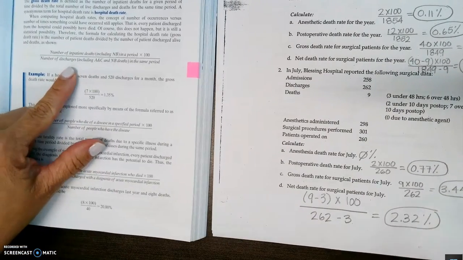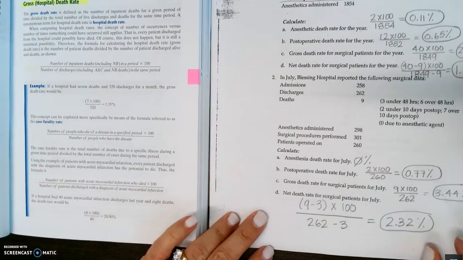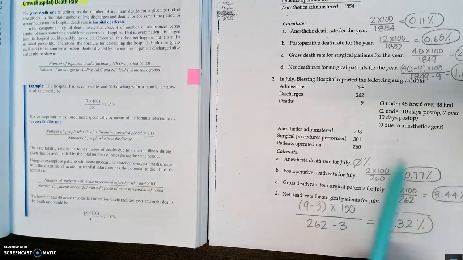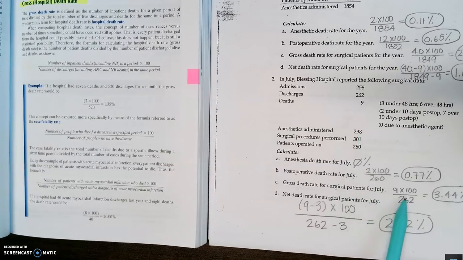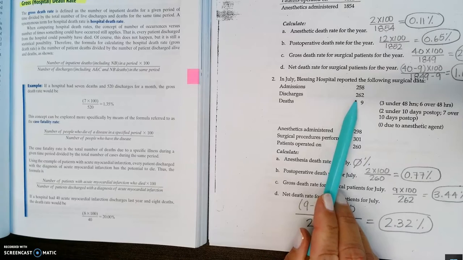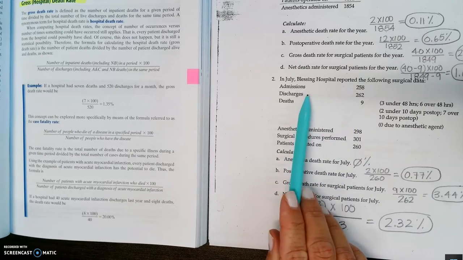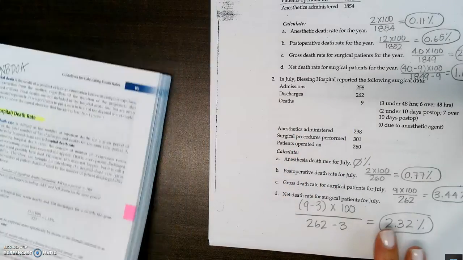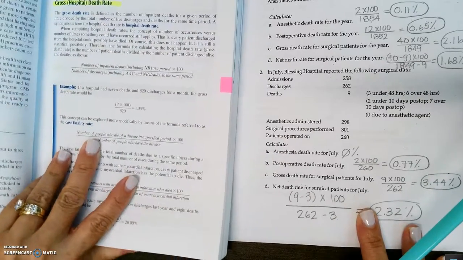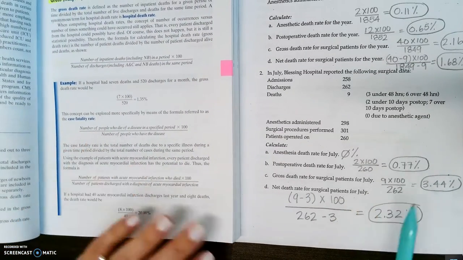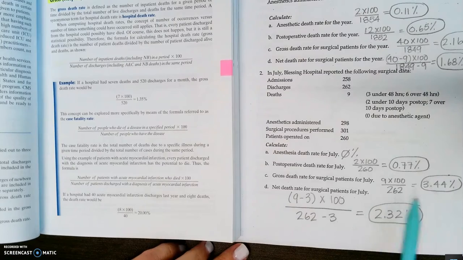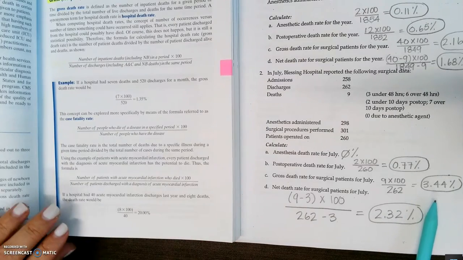So the gross death rate, which is back here at the beginning of the chapter, is the number of inpatient deaths, including our newborn. So we've got 9 deaths multiplied by 100 over the total number of discharges. And remember, we said that this doesn't say live, so we are going to assume that the deaths are included in the discharges, so we're going to use 262 on the bottom for 3.44%.